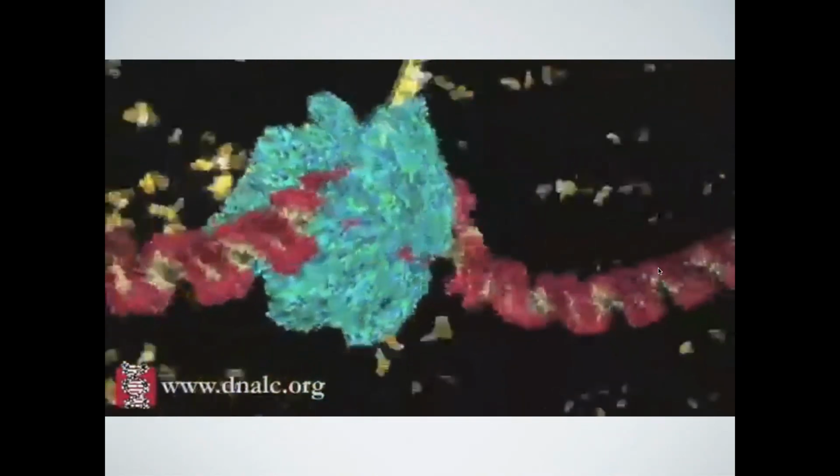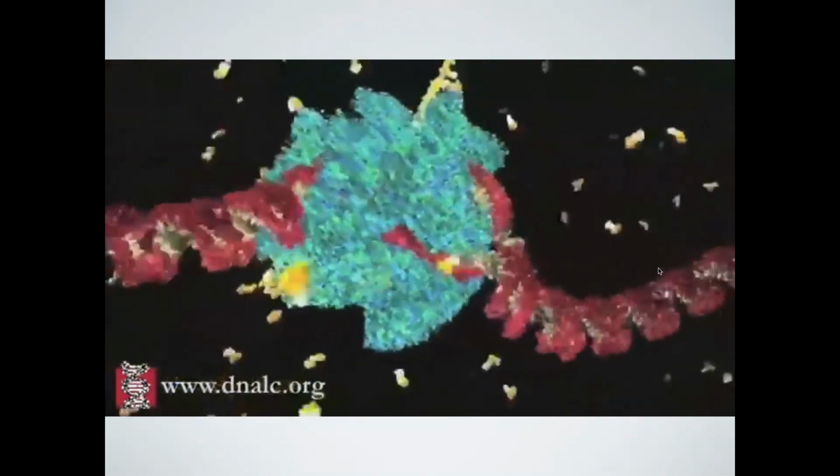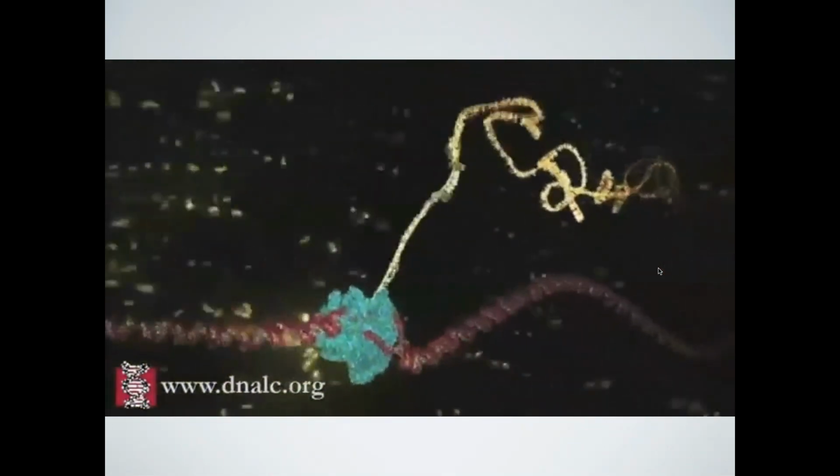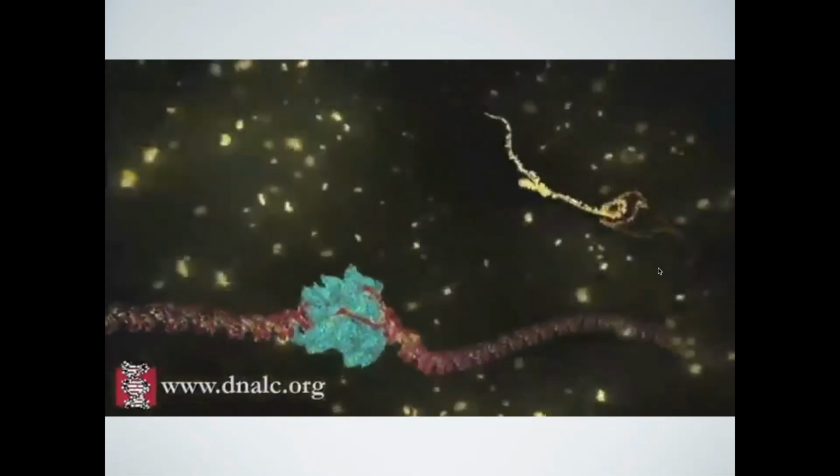You are watching this process called transcription in real time. It's happening right now in almost every cell in your body. And again, it stopped when it hit the appropriate terminator.